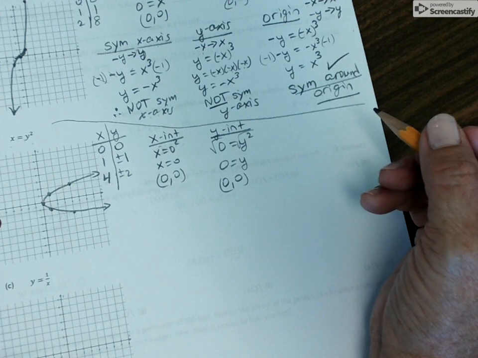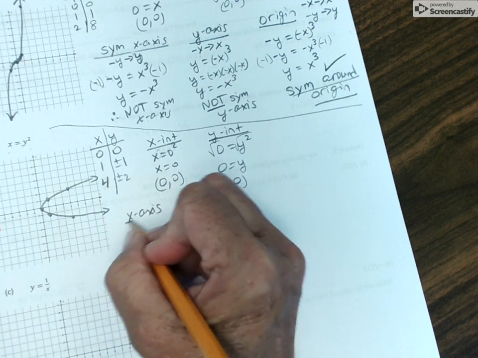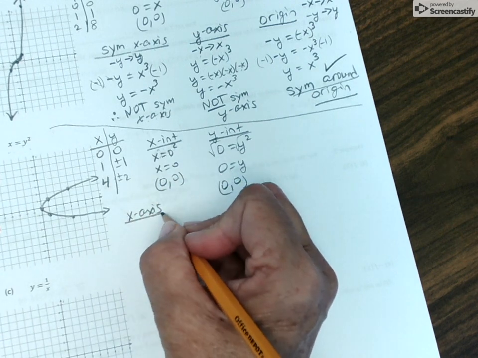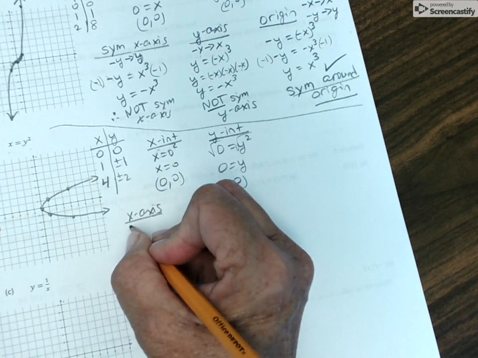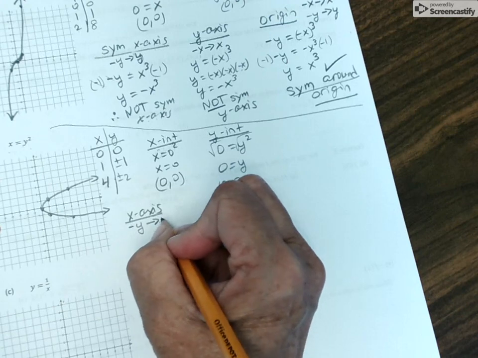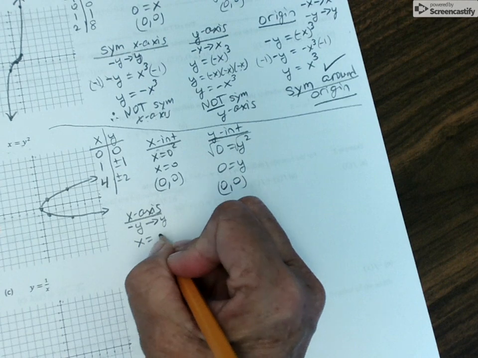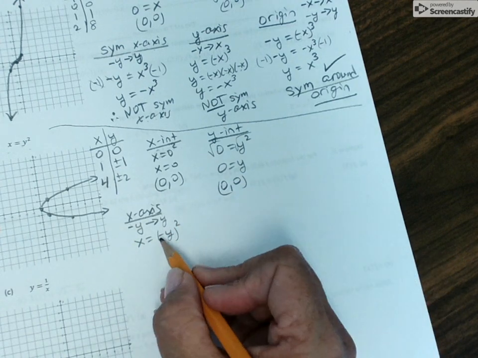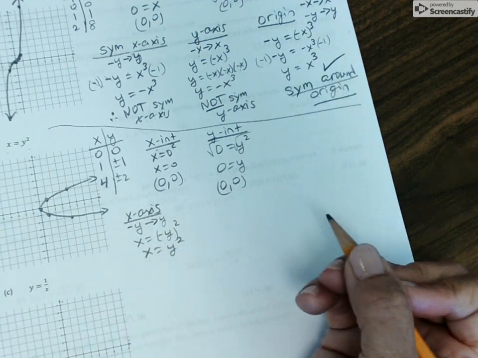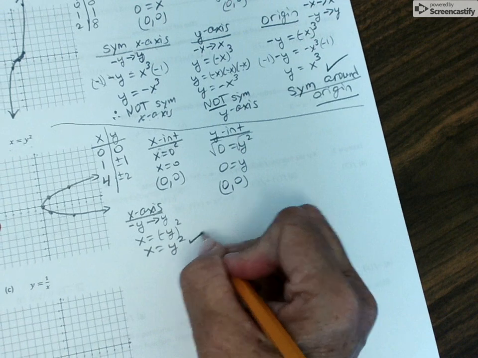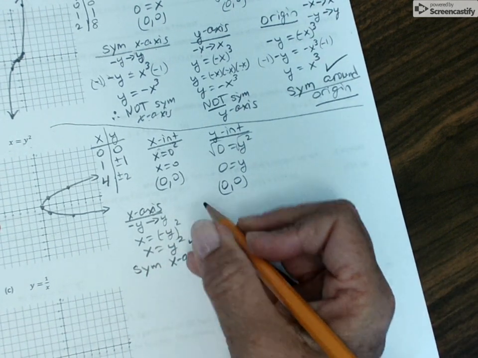Okay, let's check for our symmetry now. Let's check for the x-axis, which means, again, if we're checking for the x-axis symmetry, I'm going to change the y's. So opposite of what's here. Anywhere there was a y, I'm putting a negative y. So x equals negative y squared. Negative y times negative y is positive y squared. So that equals x equals y squared. That is what we started with. So it is symmetrical about the x-axis.